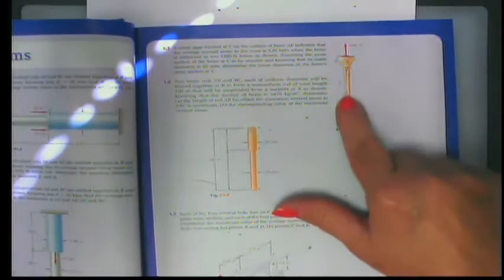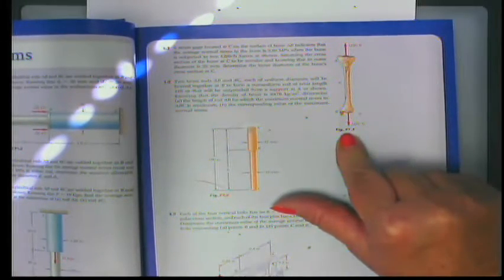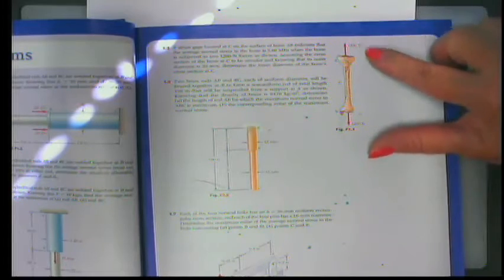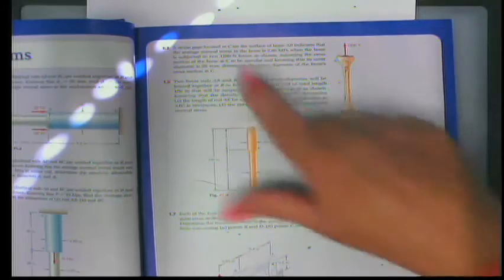Okay, here's another, this is the same sort of idea. I'm going to work problem 1.5, which is an application problem, and we're actually talking about pulling on a bone. You notice there's a 1200 Newton force, not kilonewton, but 1200 Newton, and it's pulling on a bone.